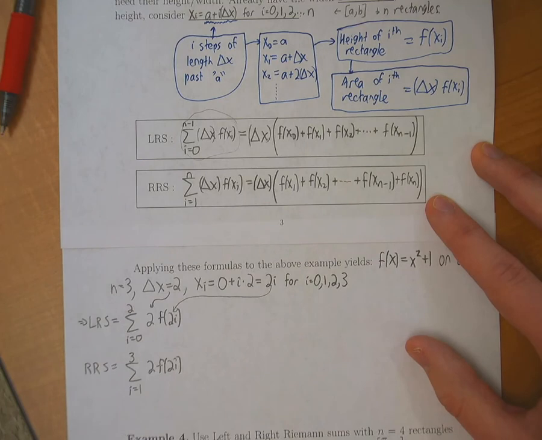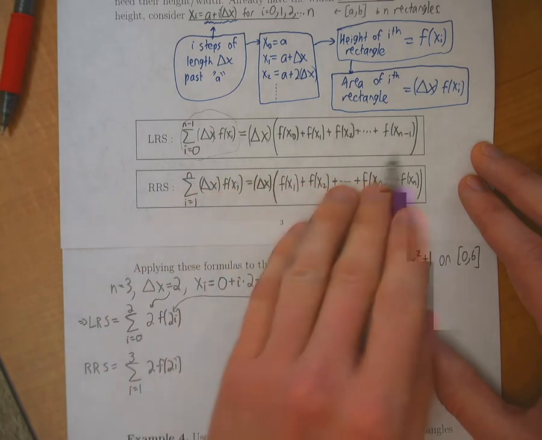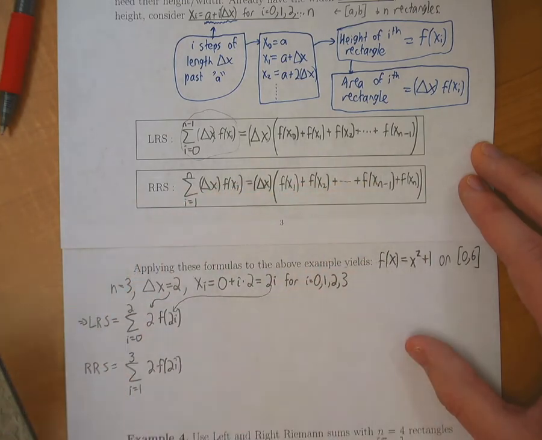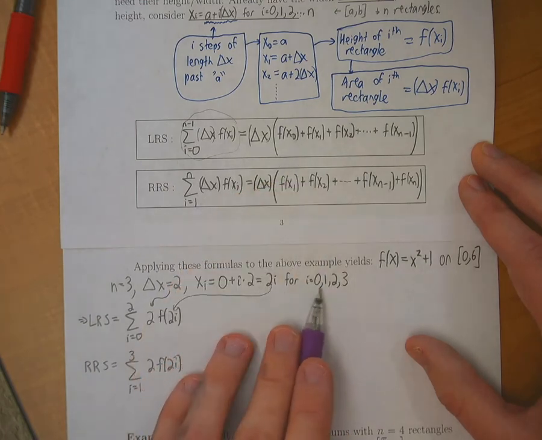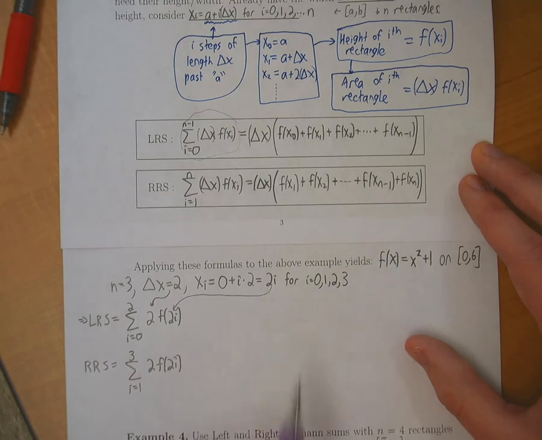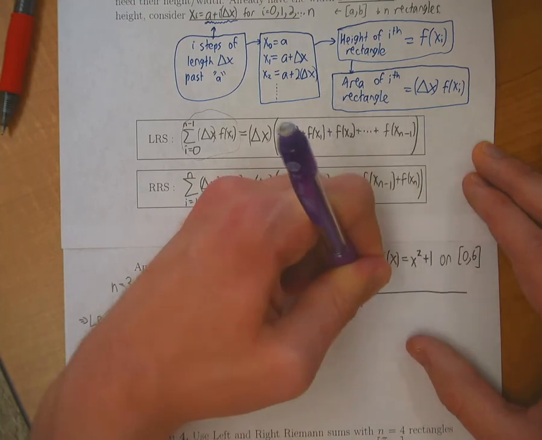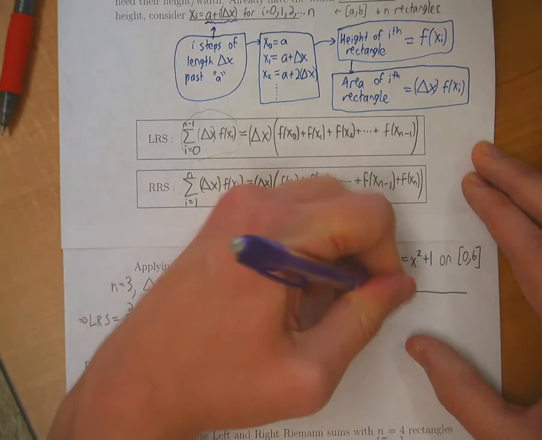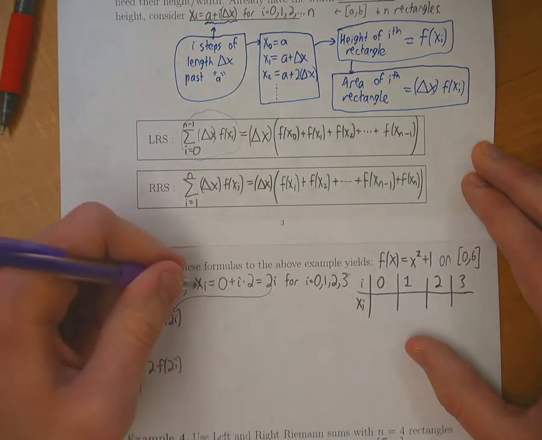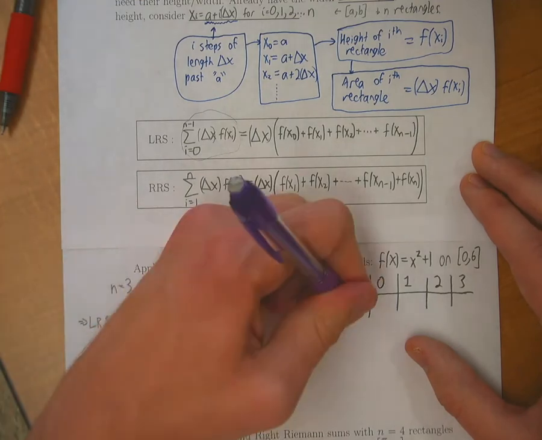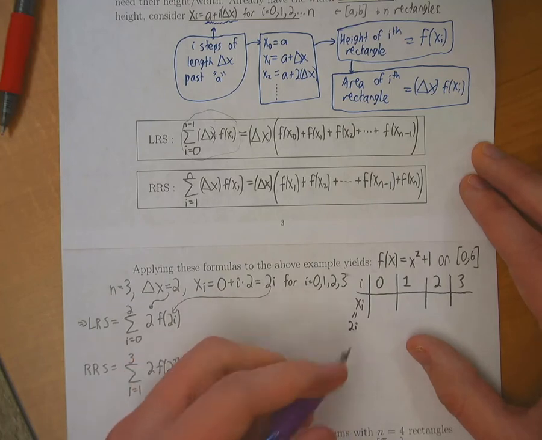So if you want to use this version of the left and right Riemann sum formulas, you can do that. That's fine. But it might help to figure out what these x sub i values are first for i equals 0, 1, 2, and 3. So let's draw a little table to do that. We have i equals 0, 1, 2, and then 3. x sub i is now just 2i here. So if you let i equals 0, what should that tell us about what x sub i is equal to?